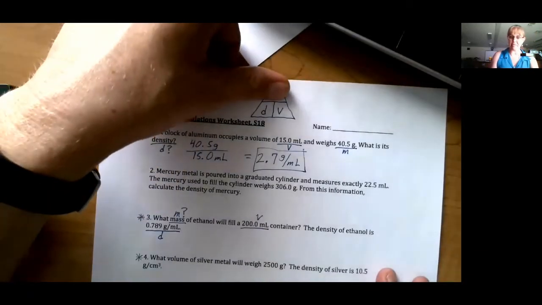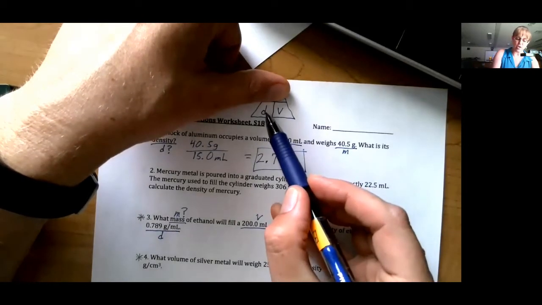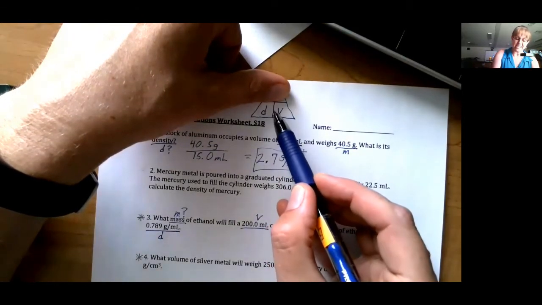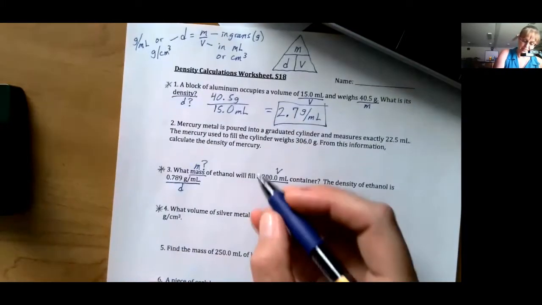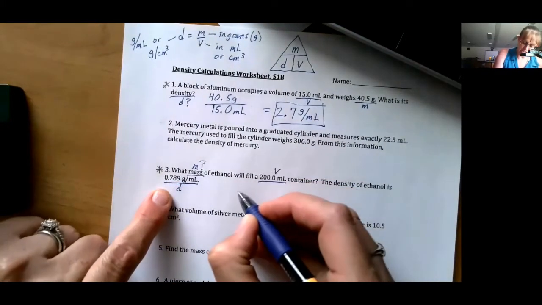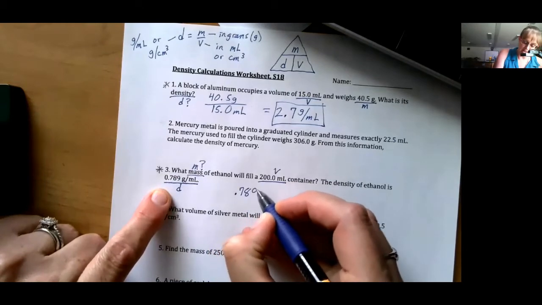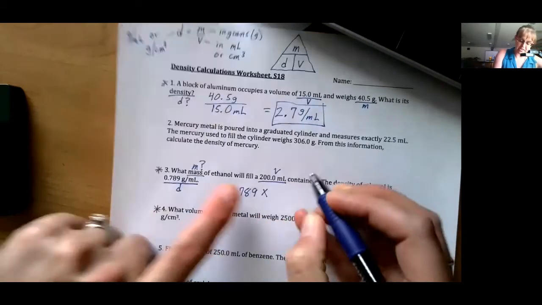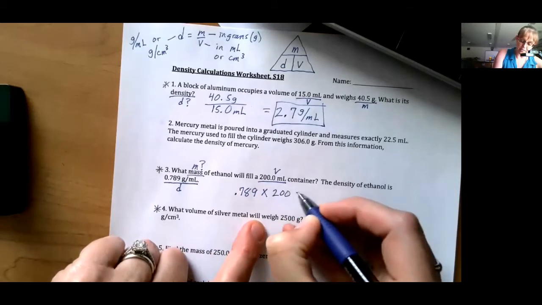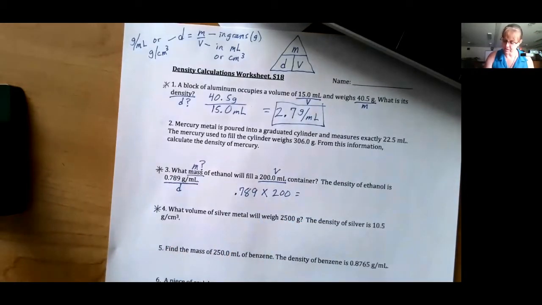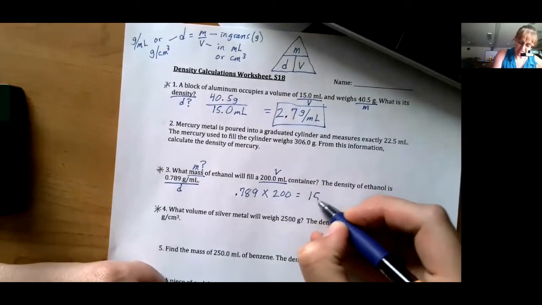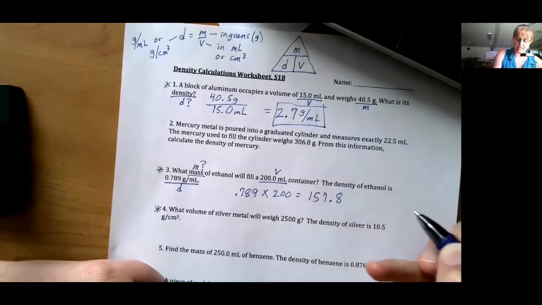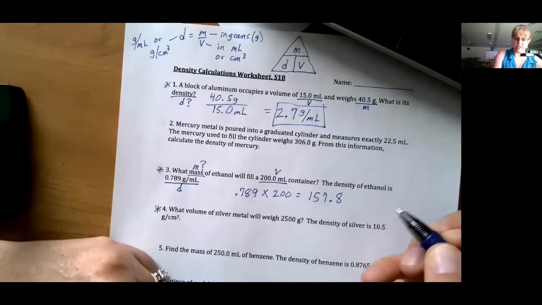So we cover up the mass, and we'll need to use the density times the volume, side by side, so we multiply. So density, 0.789 times the volume, 200. Do your math, and you'll get 157.8. Now, what units are we going to use here?